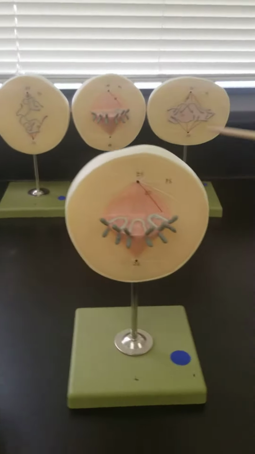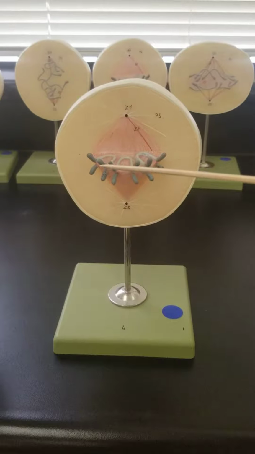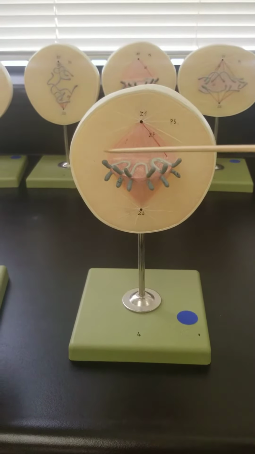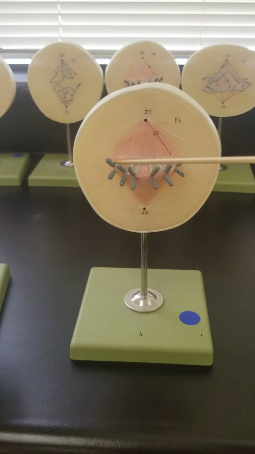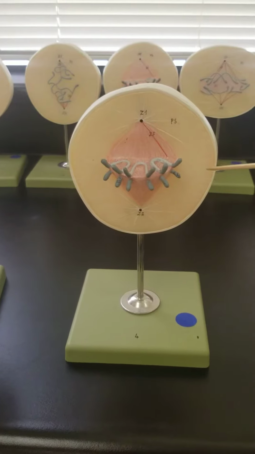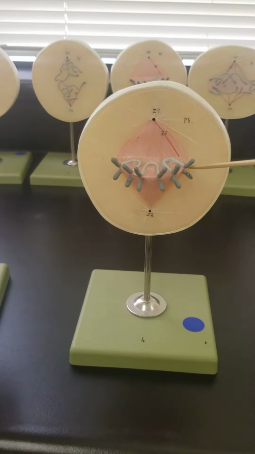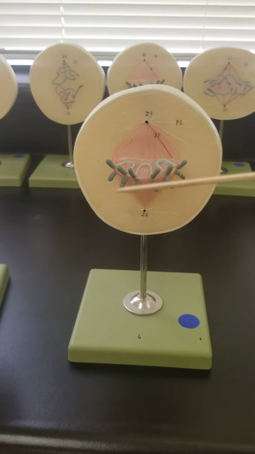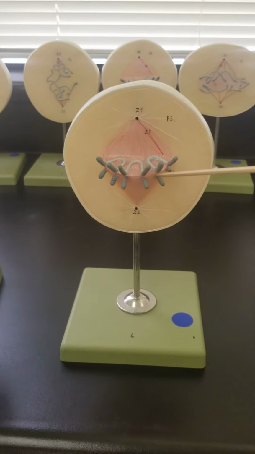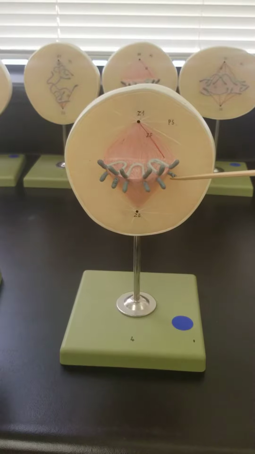The next phase is metaphase, and in metaphase, each chromosome with its sister chromatid pair is lying across the center of the cell in what we call the metaphase or equatorial plate. This is easy to recognize because it's like a little straight line of X's through the middle of the cell.